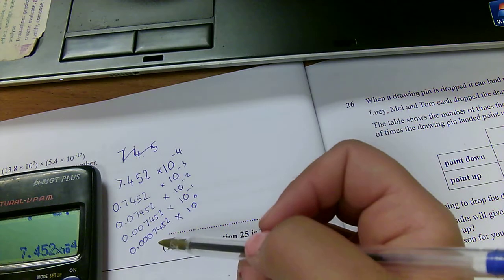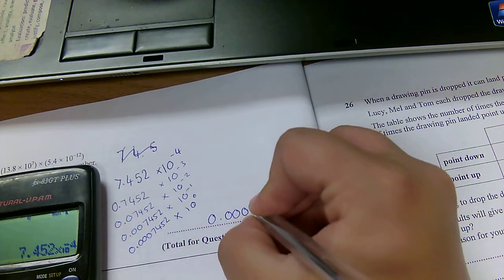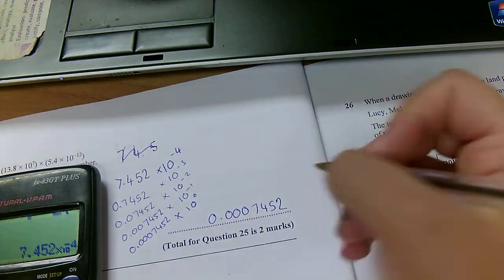Some calculators will give that to you anyway. So 0.007452.